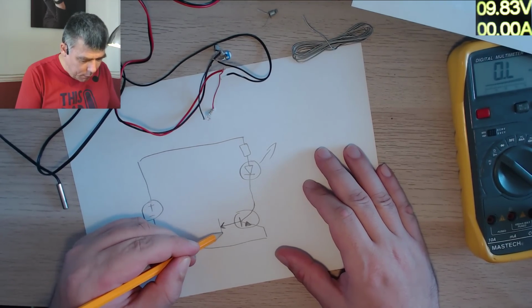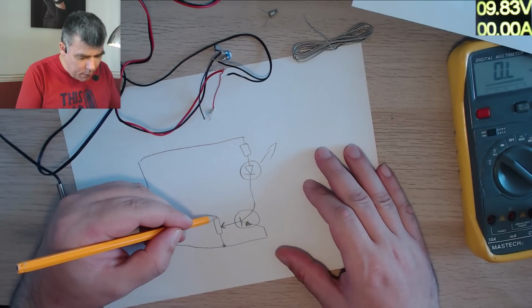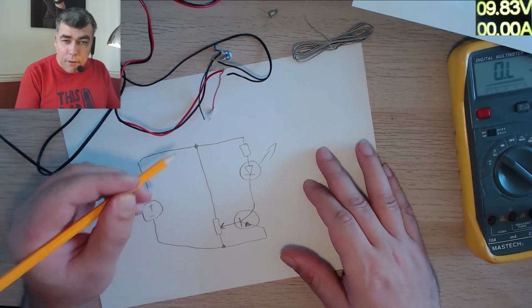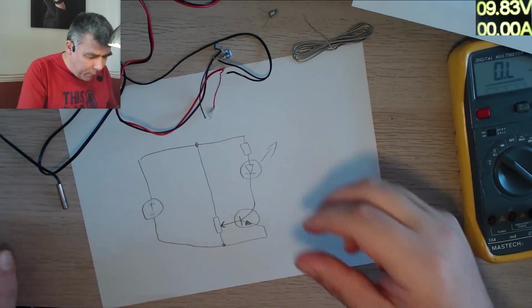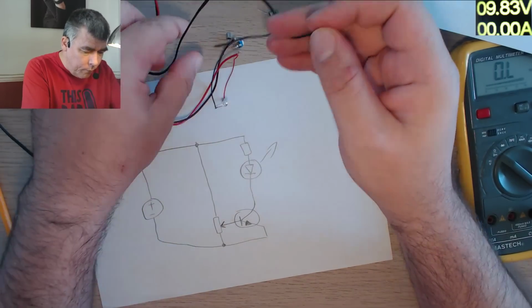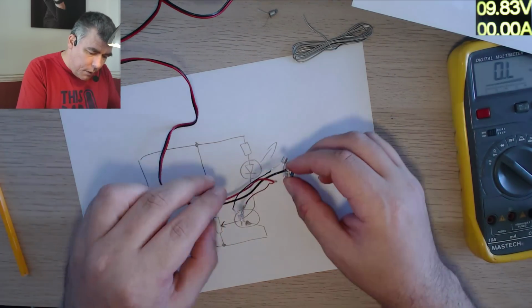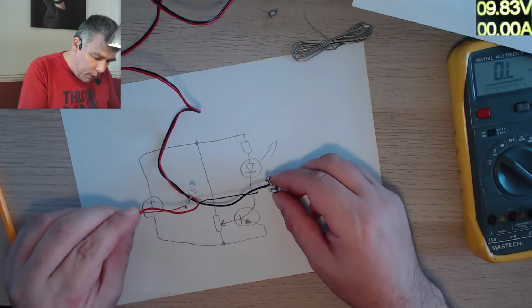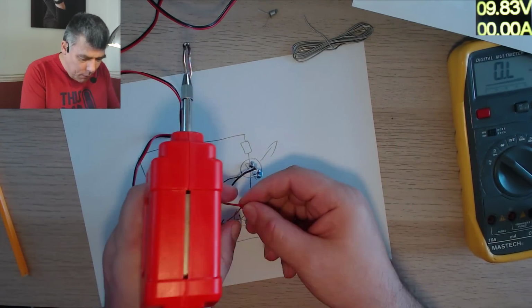Adjustable resistor here. This is minus. And I will connect this to plus. Yeah? Okay? This will be funny. So I took the sensor out, this thermistor. And let's connect the other end to the plus. Simple.